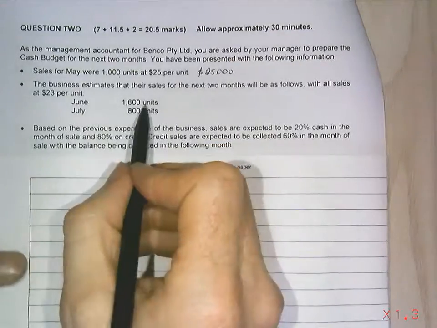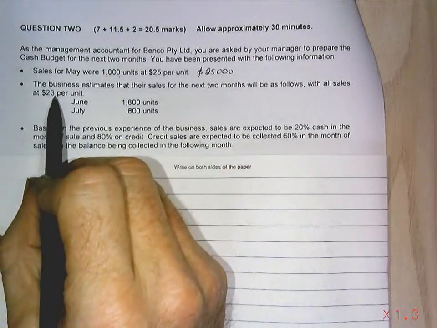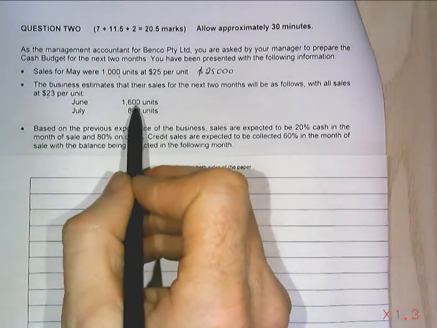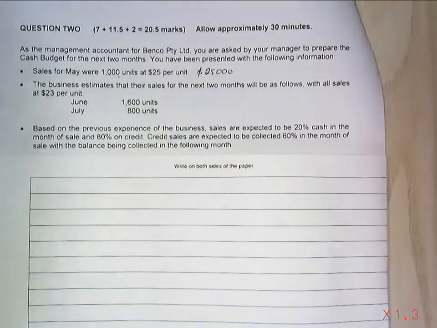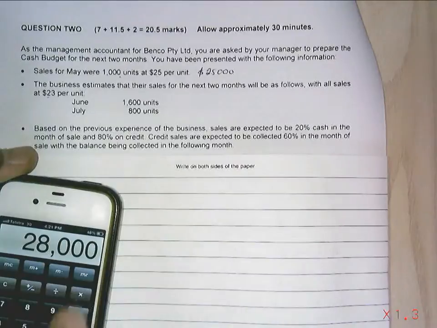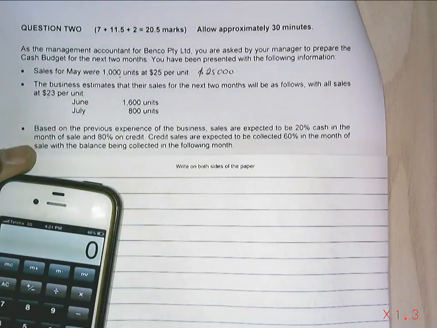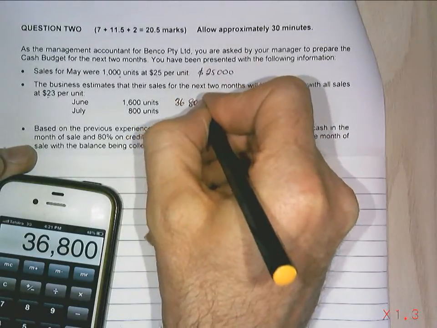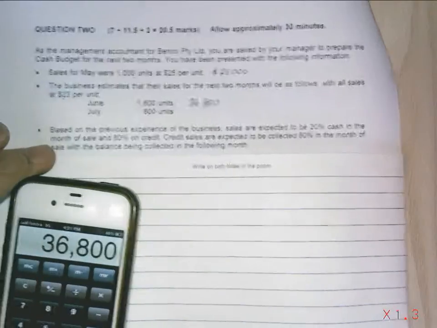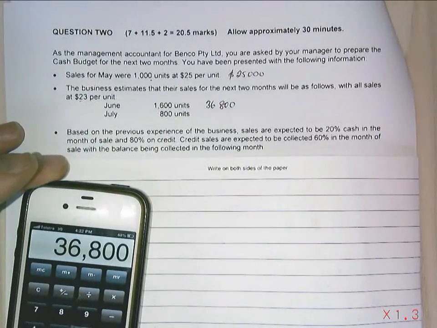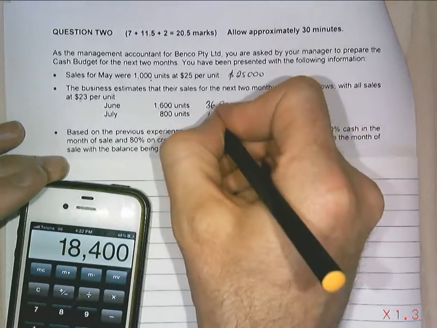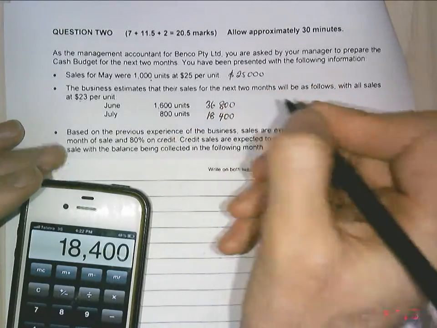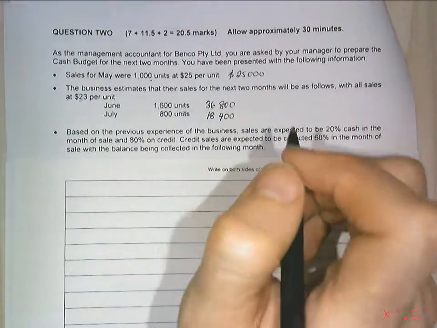And for June I've got $23 by 1,600 units, and 23 times 1,600 equals 36,800. And for July I've got 800 times 23, which is exactly half of that, 18,400. Okay, so let's start making up my schedule.